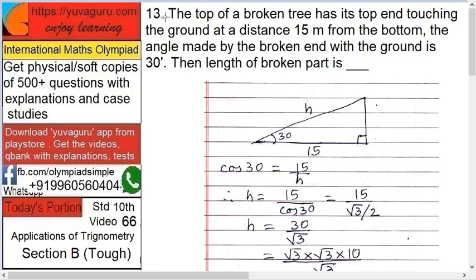Let's start. The top end of a broken tree is touching the ground at a distance of 15 meters from the bottom. The angle made by the broken end with the ground is 30 degrees. Then the length of the broken part is, here we want only the broken part, this h now. So what's difficult? Quite easy.